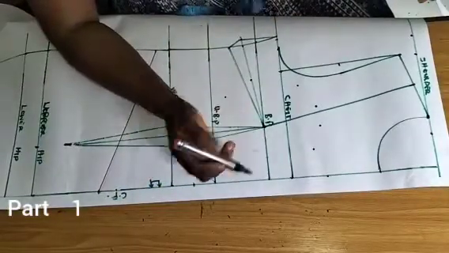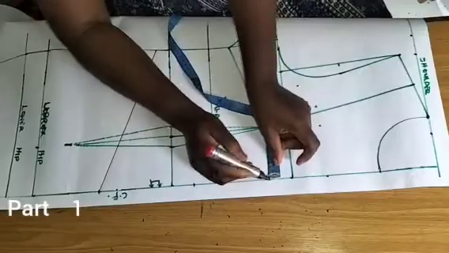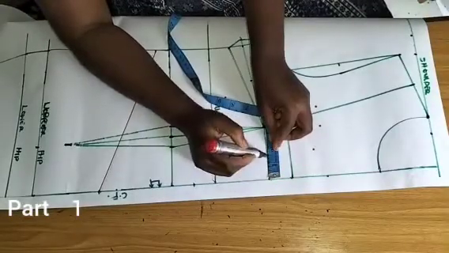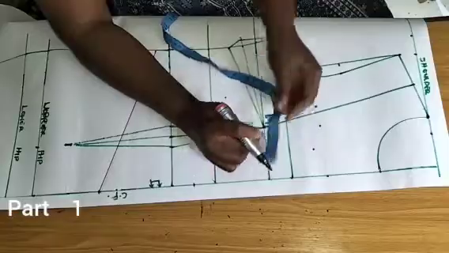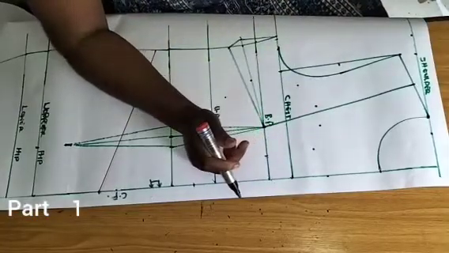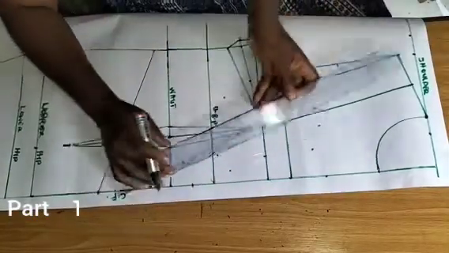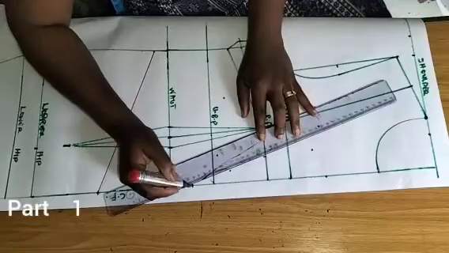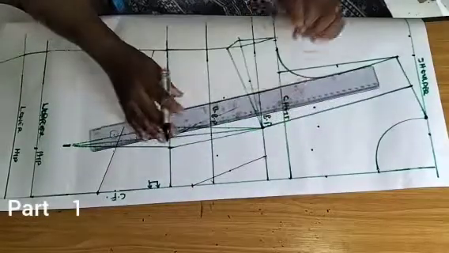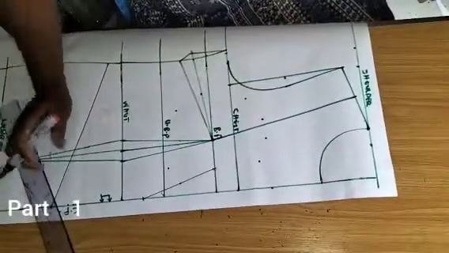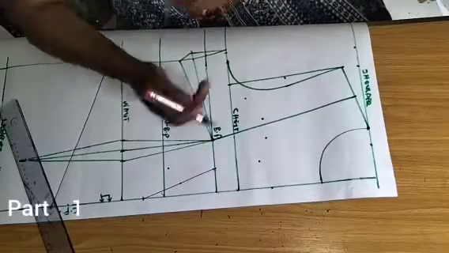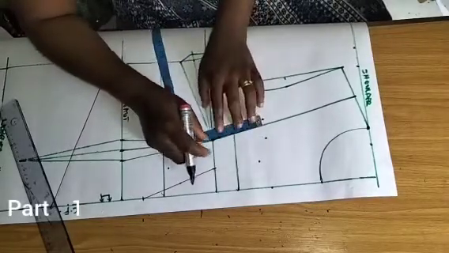And I'll come on the under bust point line. I'm going to take 1.5. So when I open it, I'll be having 3 inches opening on this bust point. So I'll just create the illusion up to that point I've marked, and then I'll come over to the neckline. On the bust point line, I'm going to take my bust radius.